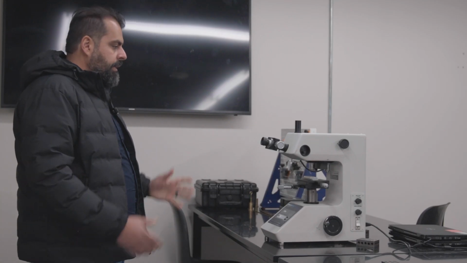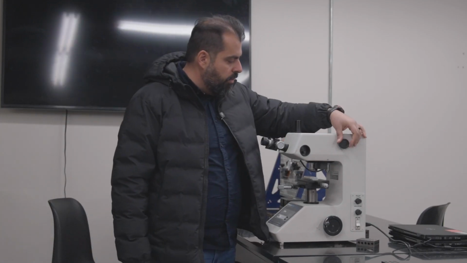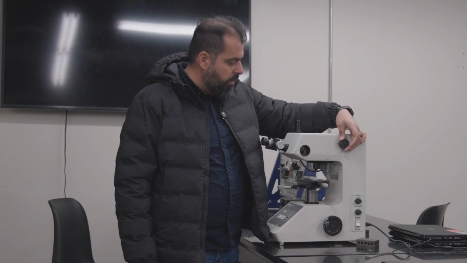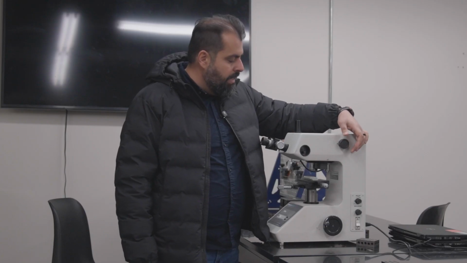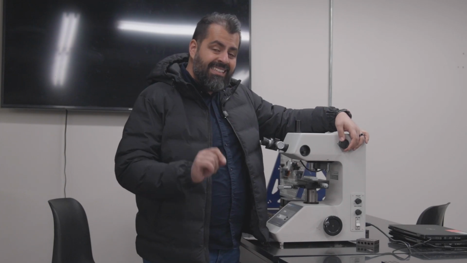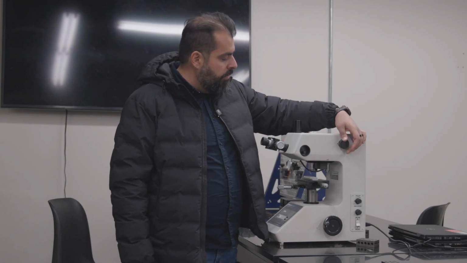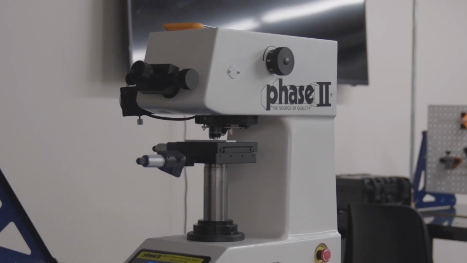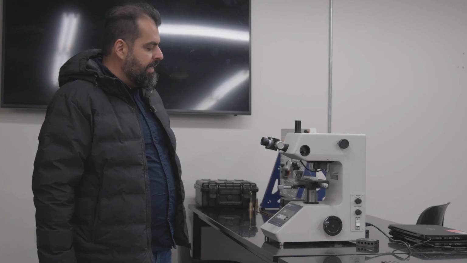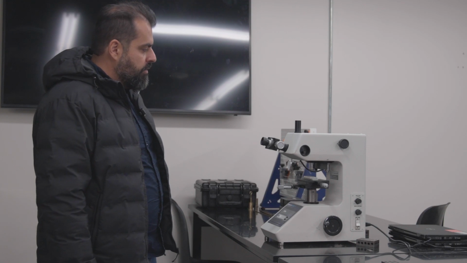indenter. Okay, so the idea is we are going to set a force. Force can change from this side. It can go from 10 grams of force, very important. The unit for force here is grams of force or kilograms of force in general. We are not dealing with newtons here. We usually put it on 1 kilogram of force because we want to make sure that the indent is big enough so we can see it. It is going to be easier for us to see.